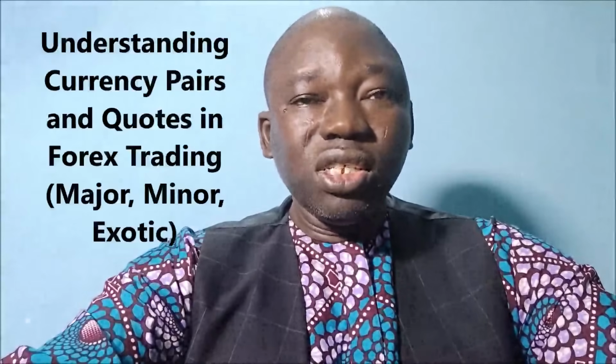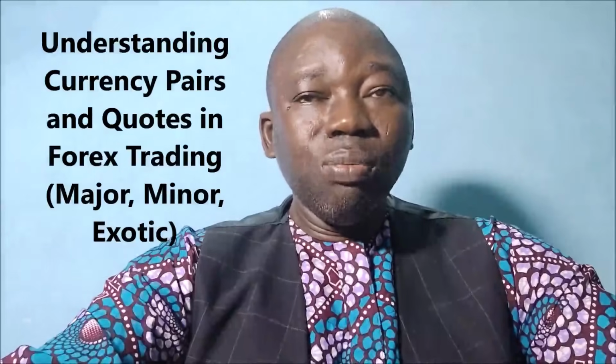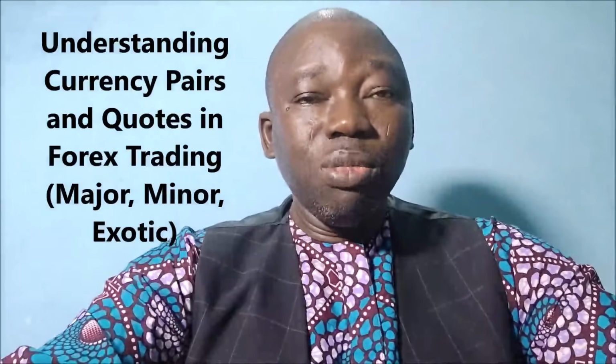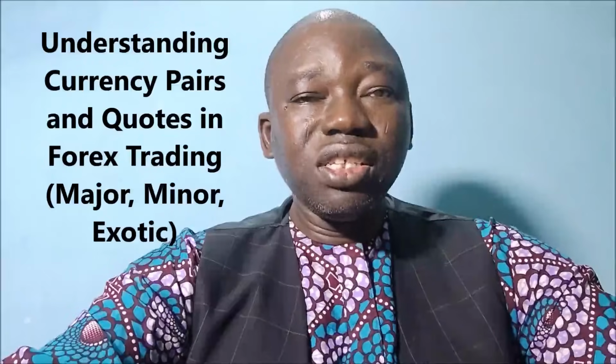Now, the third type of currency pairs are exotic currency pairs. Exotic pairs combine a major currency with the currency of a developing or smaller economy. These pairs have lower liquidity, wider spreads, and higher volatility, making them riskier but potentially more rewarding for speculative traders.